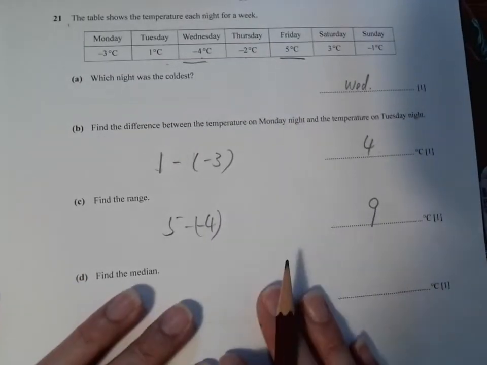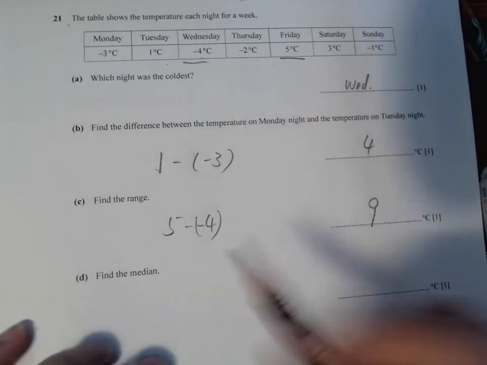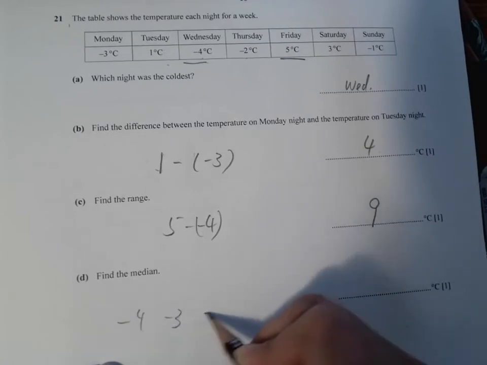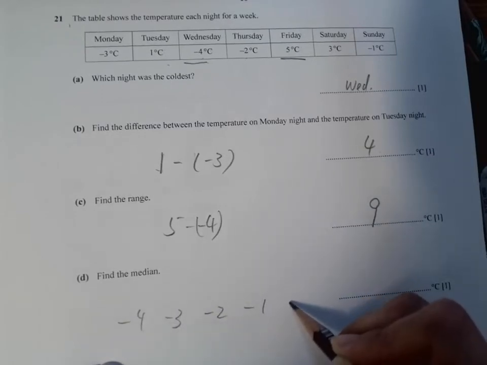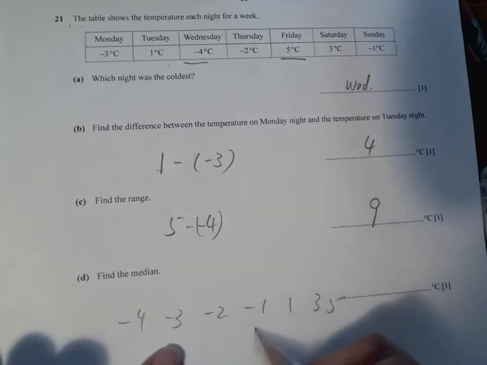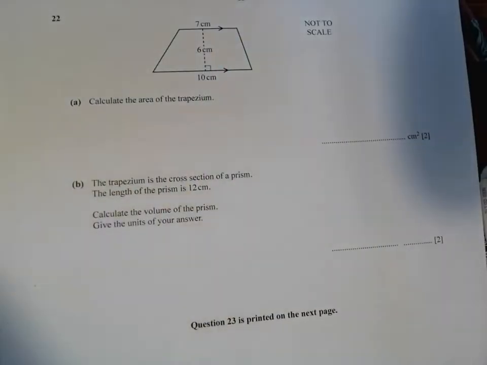What is the median? So we find the middle ground. So we put it into correct order: -3, -2, -1, 1, 3, 5. The middle data is -1. Alright, so there you go.